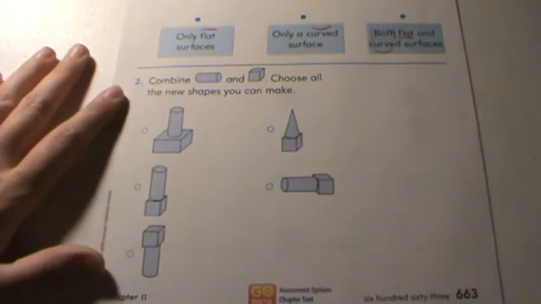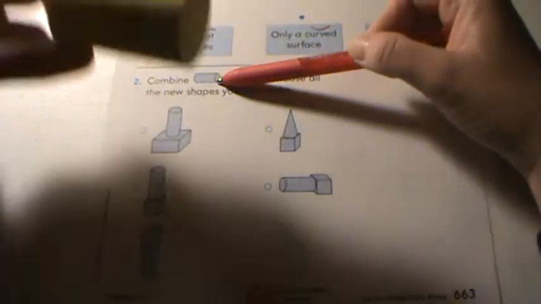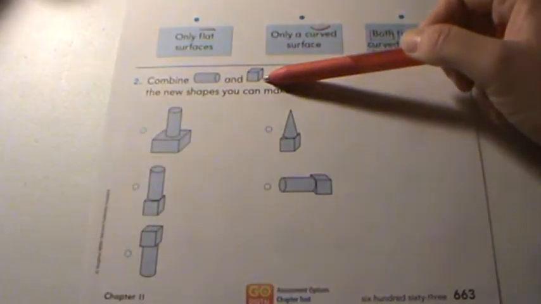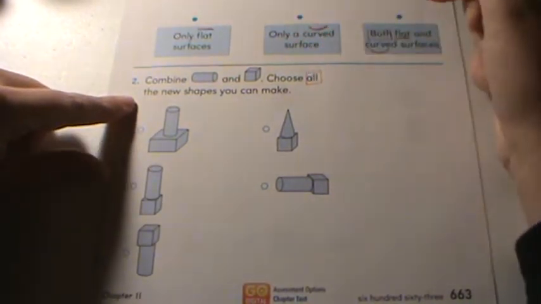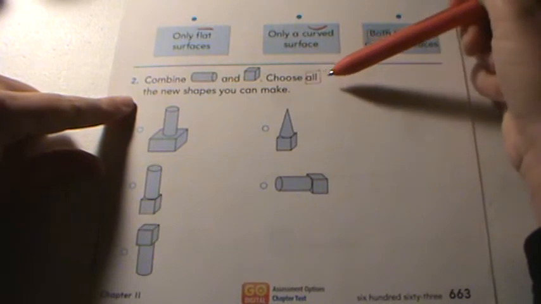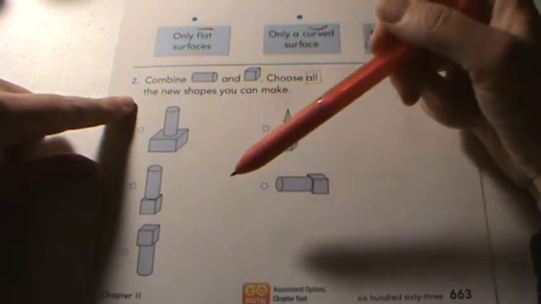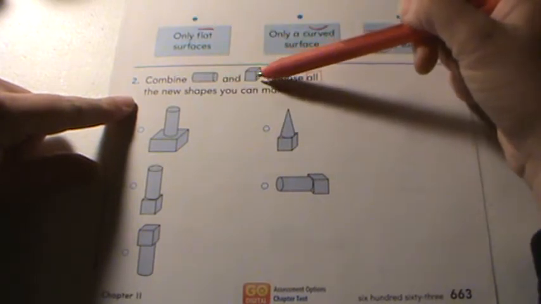Number 2, if you combine a cylinder and a cube, choose all the new shapes you can make. So that may be more than one answer. So choose all of them that are using a cylinder and a cube.